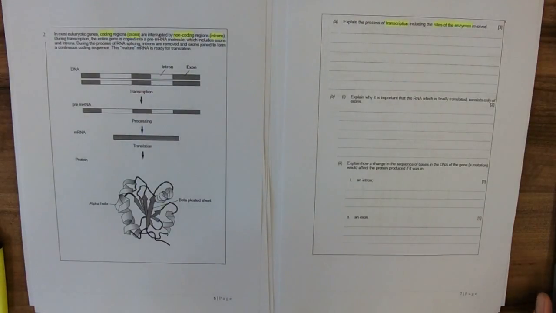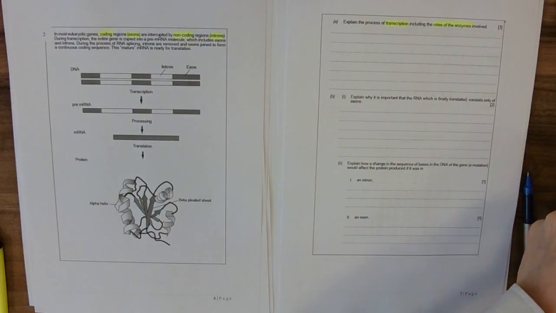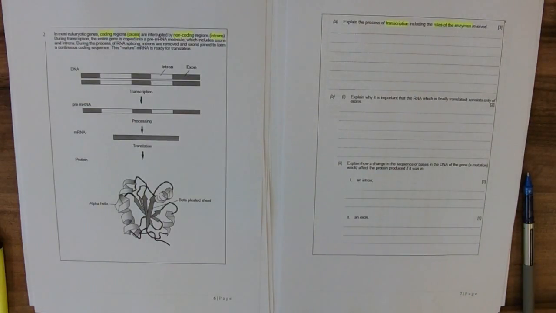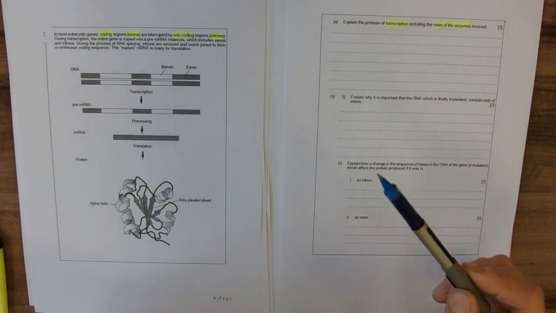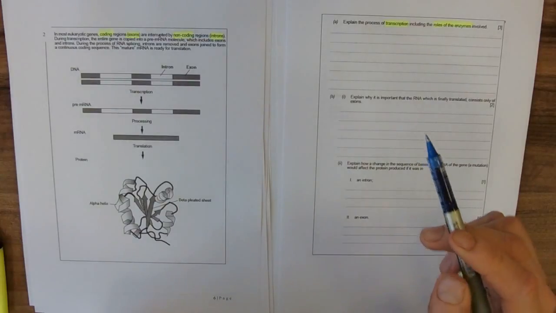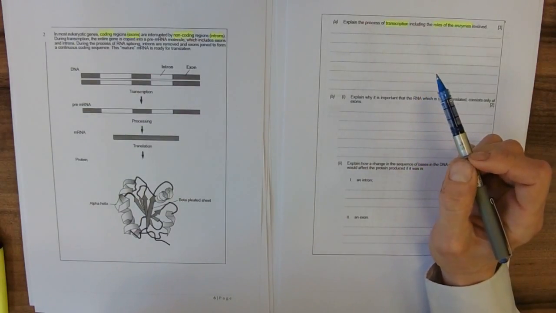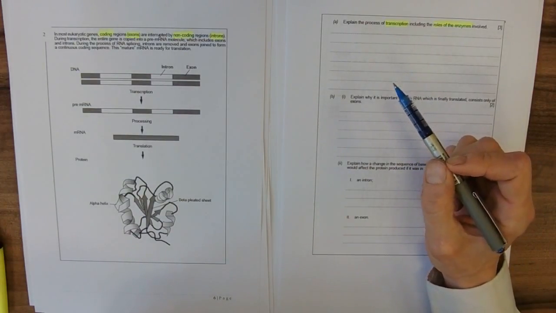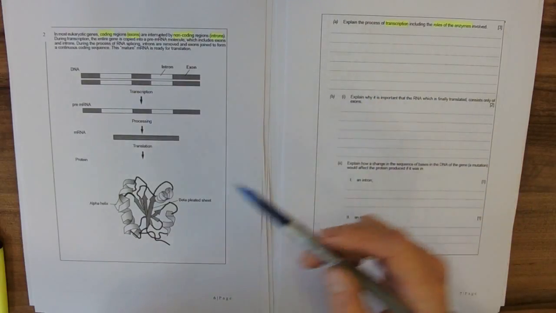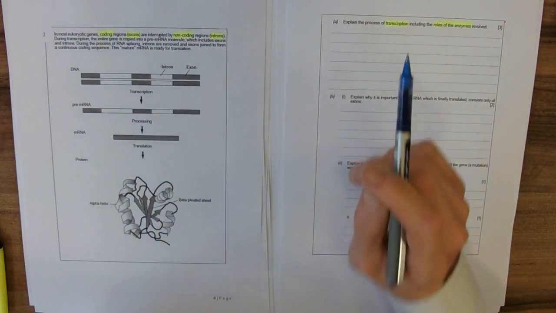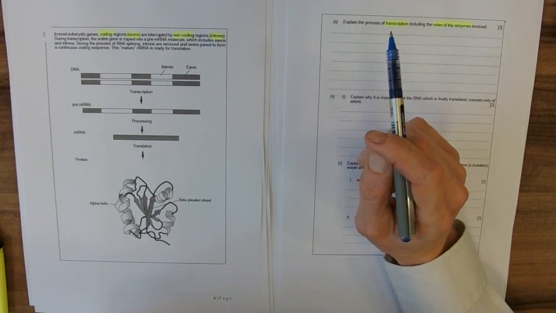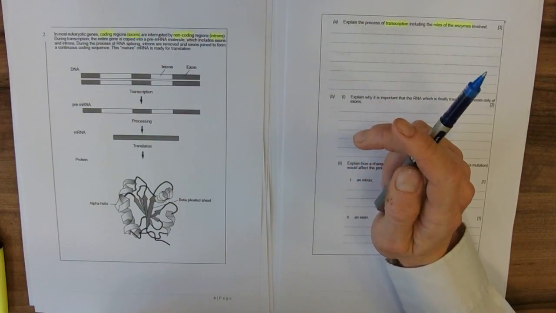So 3 marks. You need to talk about transcription. So just pretty straightforward. AO1, talking about unwinding of the double helix of DNA, complementary base pairing, explain that with maybe some examples, and mention the enzyme that joins nucleotides onto the growing messenger RNA chain. So pretty straightforward that.